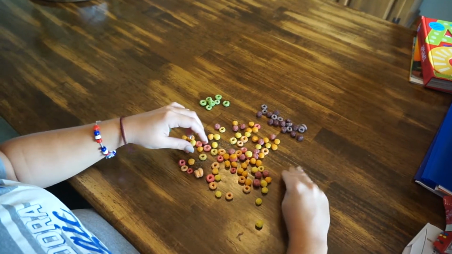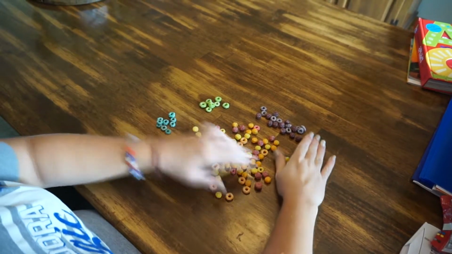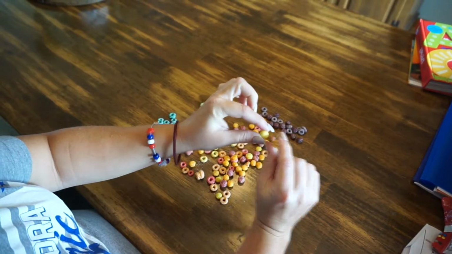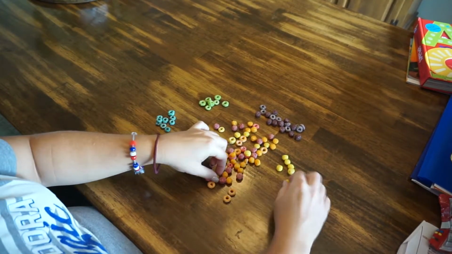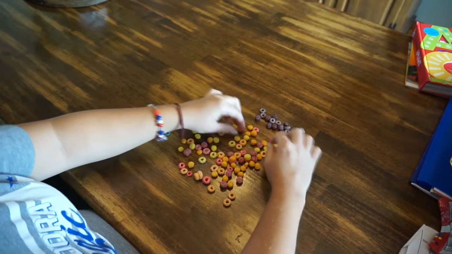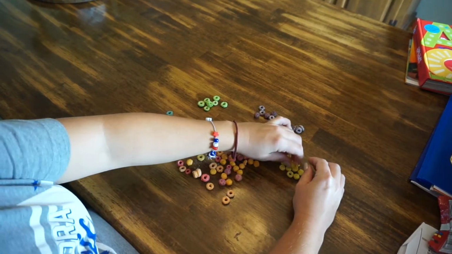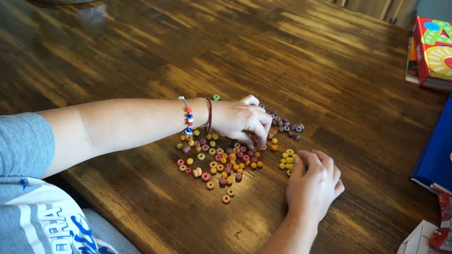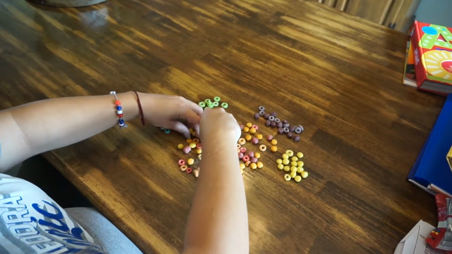Next, I'm going to do yellow. So I'm going to pull out all of the yellows. Again, we have spheres and round circles that are yellow with holes in the middle. Right now I'm sorting by color, so it doesn't matter what they look like or what shape they are. The only thing I'm looking for is what color they are.